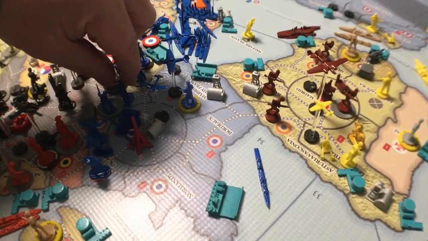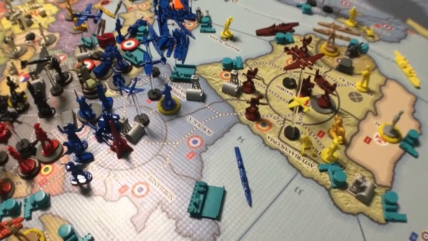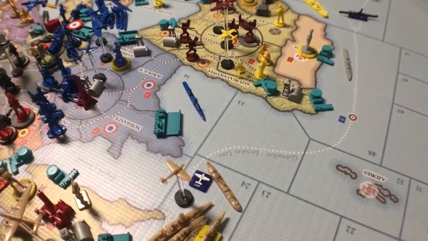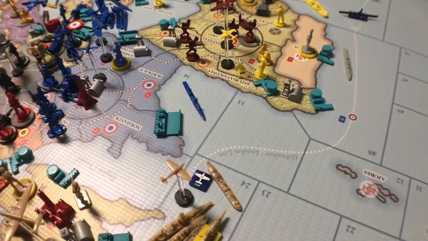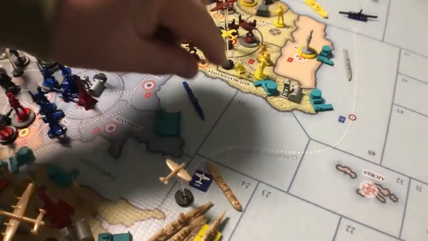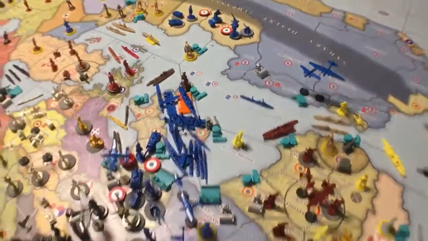Normally he can go 1, but he can move along the rail line and go more than 1 space, right? So we're going to move him there. The only other thing we could possibly move for the French is this destroyer down here. It would be able to go 4 spaces because it's at a naval shipyard. 1, 2, 3, 4. So yeah, let's just put him down here in the Mediterranean. We can move him all the way down there.